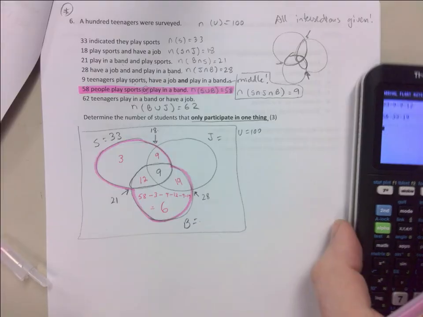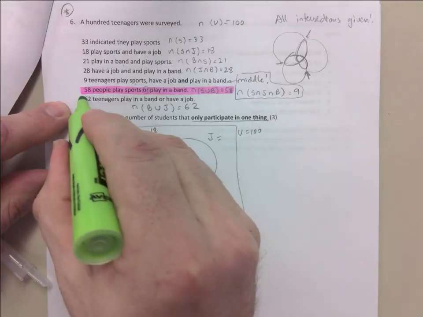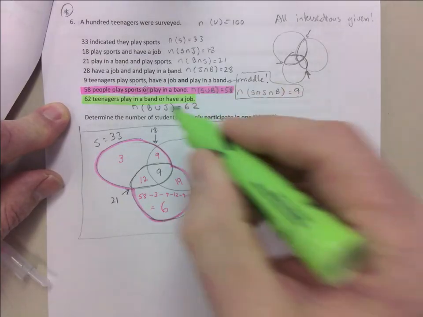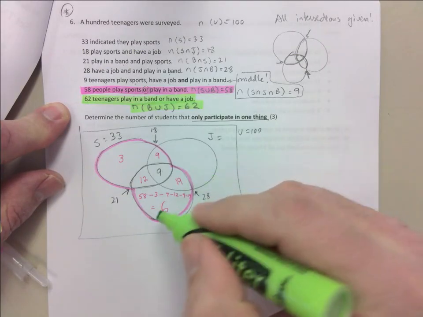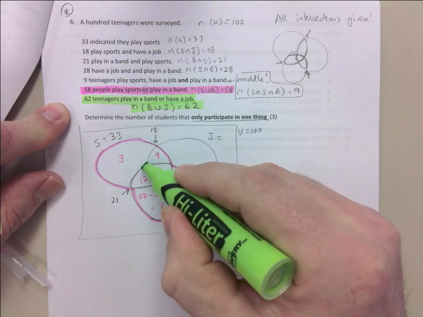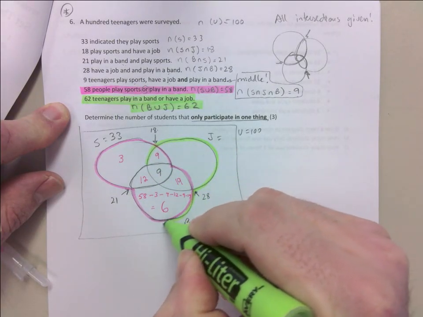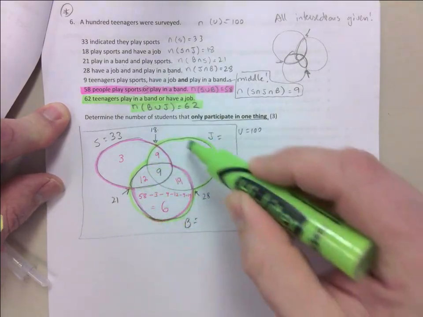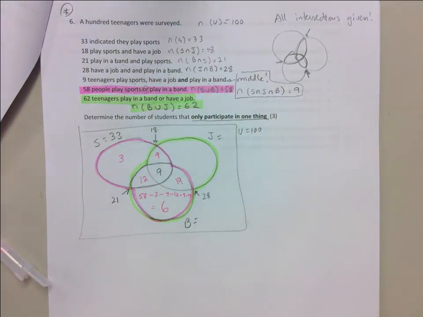All right, let's move on elsewhere. There was this other statement made that there's 62 teenagers that are in a band, or is the keyword, or have a job. That's this one. Band, job, it's these 2 here. So it's the union of these 2 circles, right? Everything that's in green, like if you combine all of those sections, it's supposed to add up to 62.